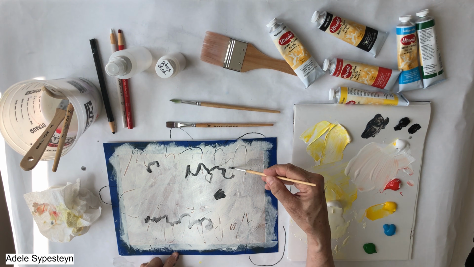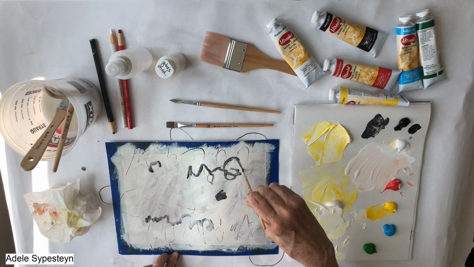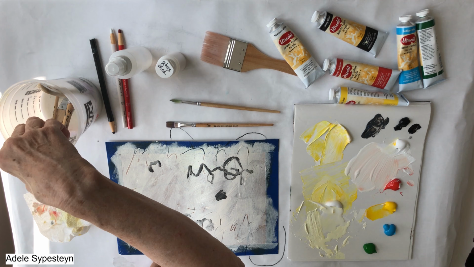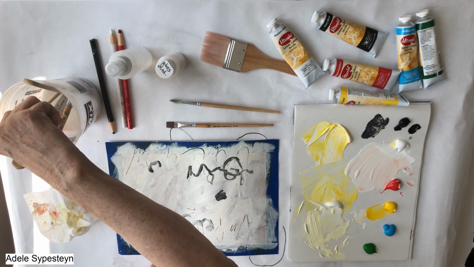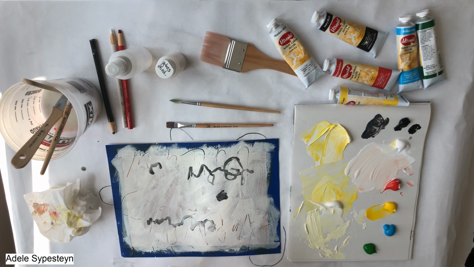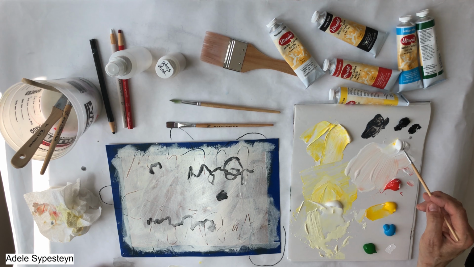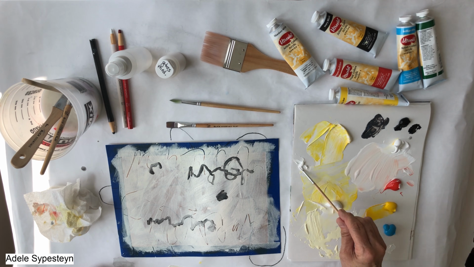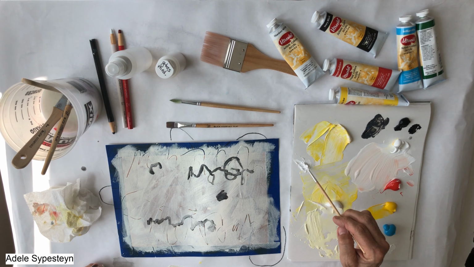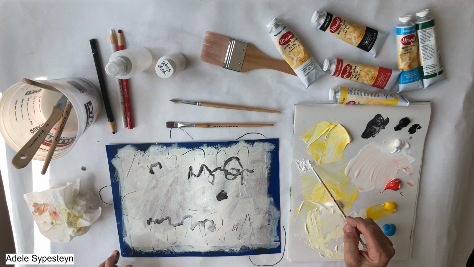So this is the second way. I drew lines in the beginning when the paint was wet with the opposite end of a paintbrush. And now I'm doing it straight on with a very fine, very thin paintbrush with the gray, and now I'm going to do it with white. So again, you get a whole variety of colors, which makes it much more interesting.